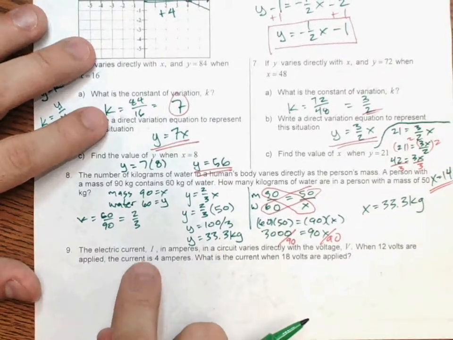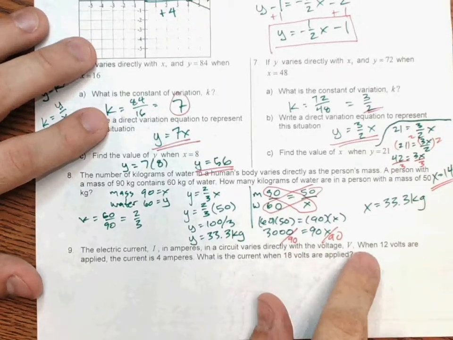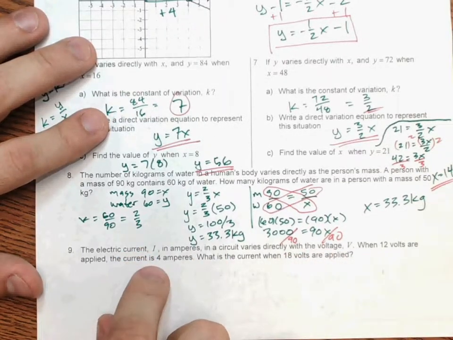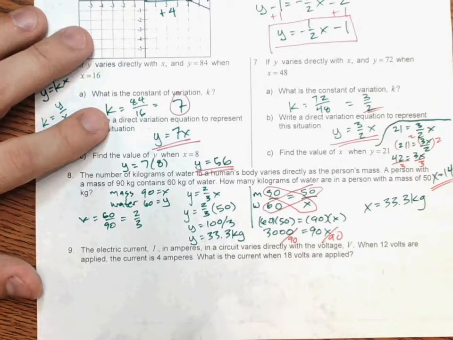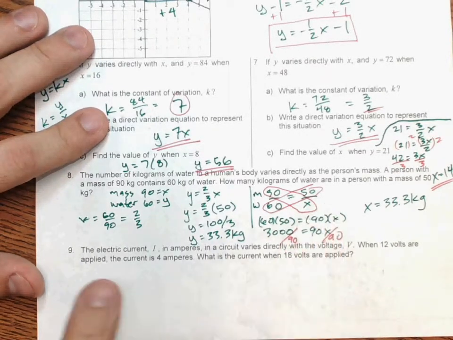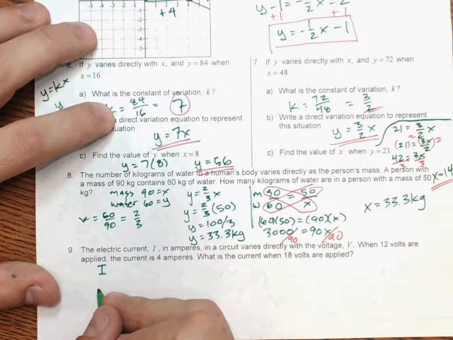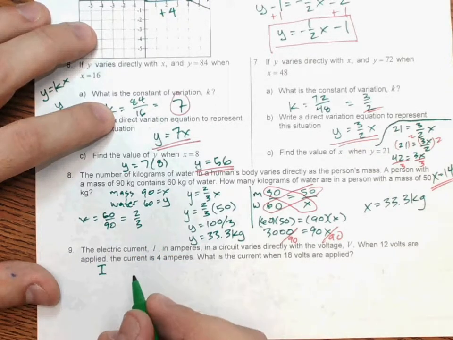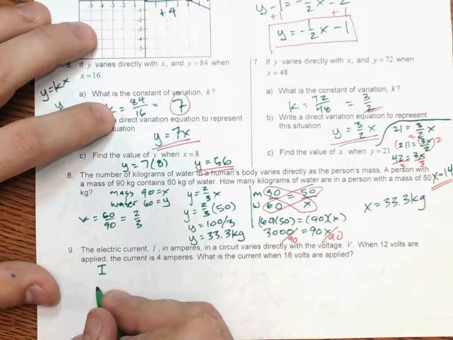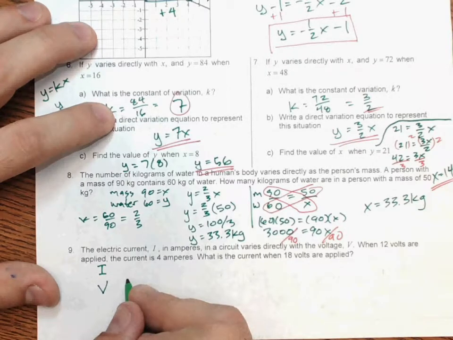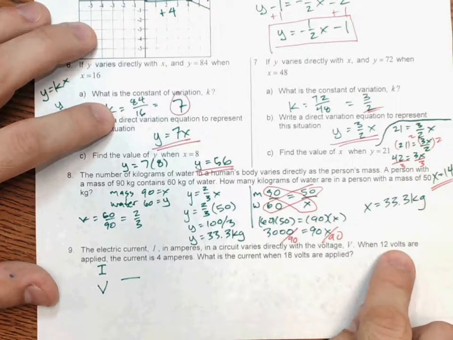The electric current I in amperes in a circuit varies directly with voltage. When 12 volts are applied, the current is 4 amperes. What is the current when 18 volts are applied? So here, we can use the same proportion. The one thing we have to be careful of is that we make sure that both of our fractions are the same. So I'm going to say I in amperes is on top. Let's go ahead and say that V for volts is on bottom. So my first situation has 12 volts, so that's at the bottom.